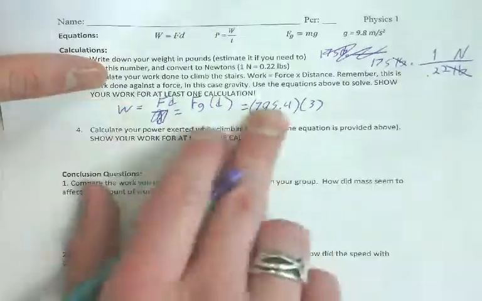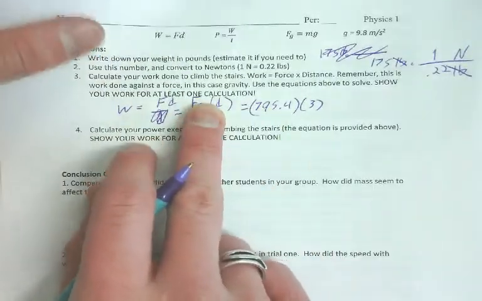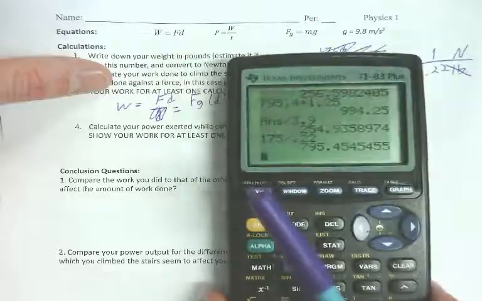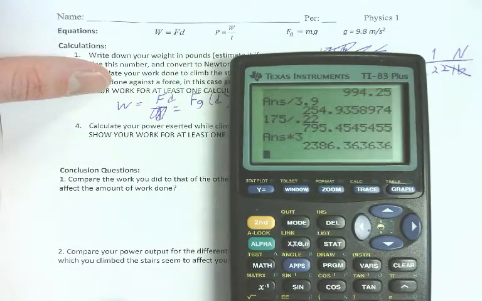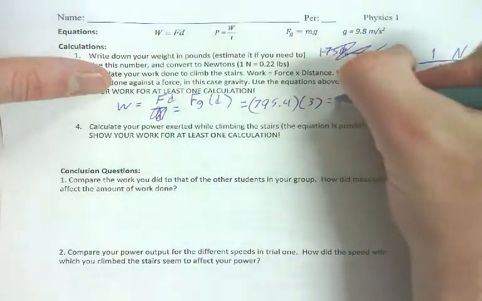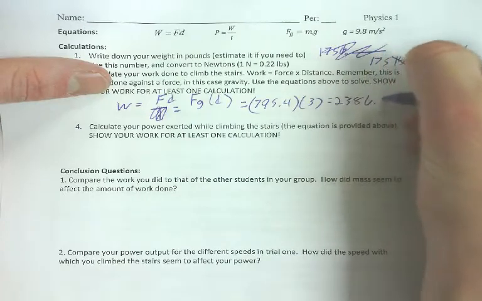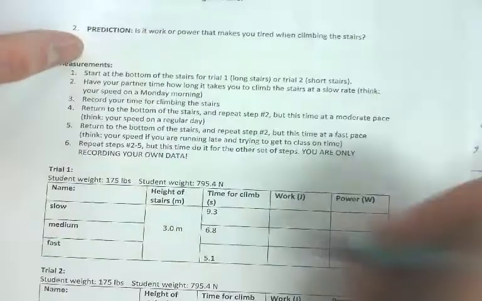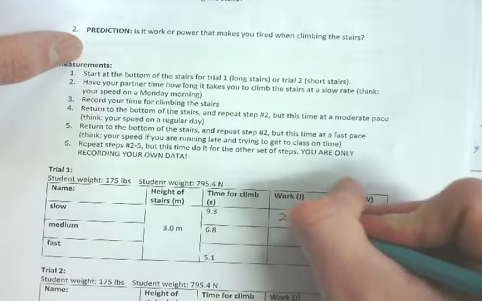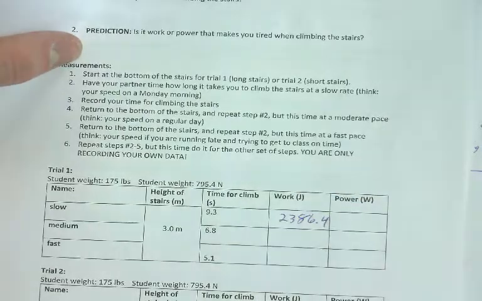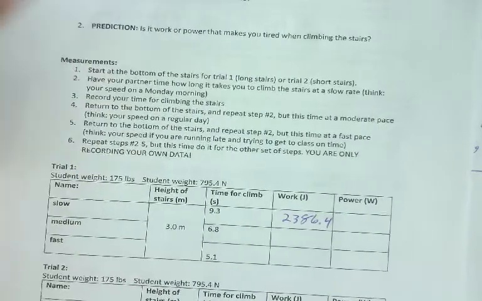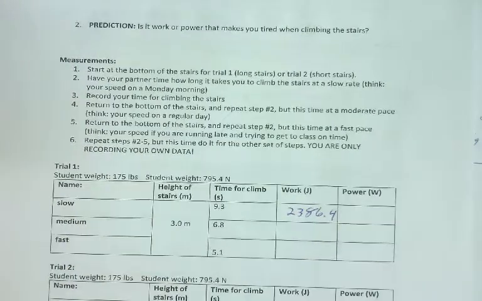You only need to show your work for at least one calculation, but you should calculate all of them. When I multiply that out, I get 2,386.36. We'll round that to 2,386.4. So here's my value for work, 2,386.4. Okay, I'll give you a minute to calculate your work values, and I'll come around and see if you have any questions, and then I'll show you how to do power.